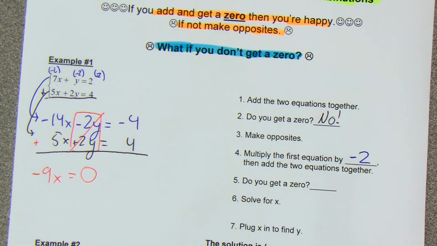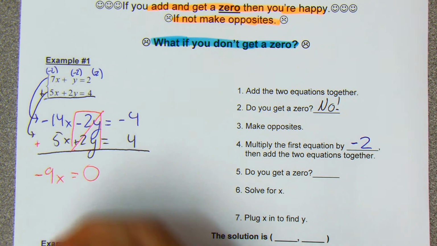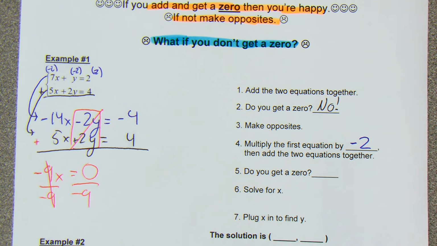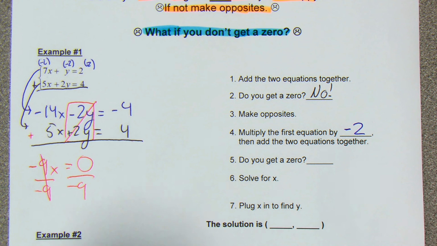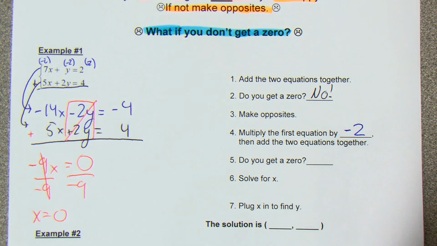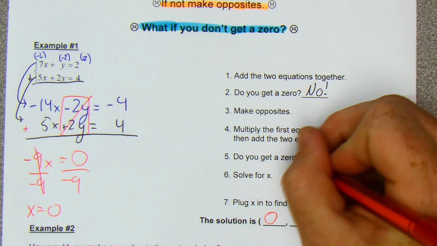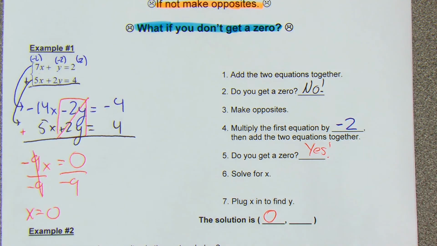So I would divide both sides by -9 to get rid of that -9. Those cancel out. I get 1x, or x. X equals 0, okay? So I know my x is going to be 0. So do you get a 0? Yes, and then we solve for x.